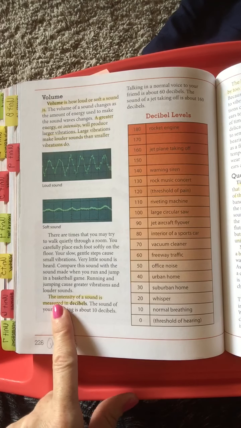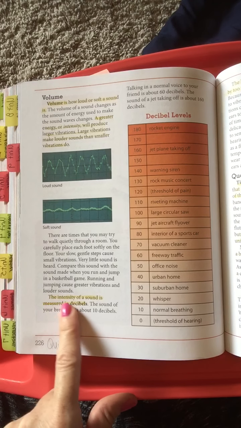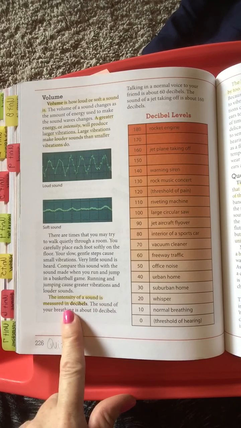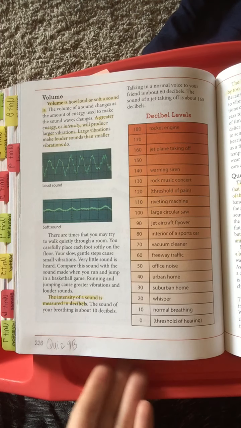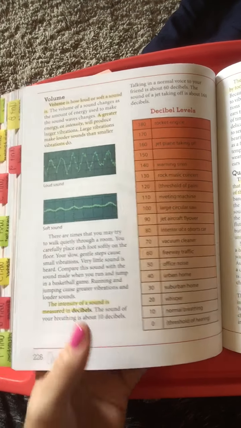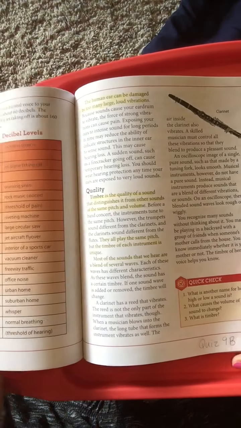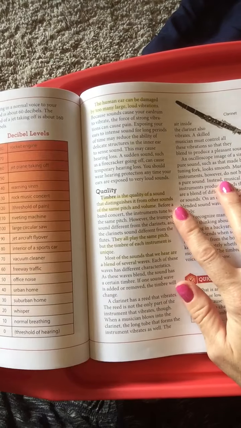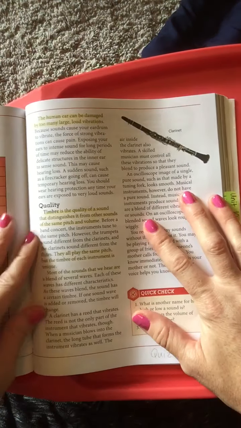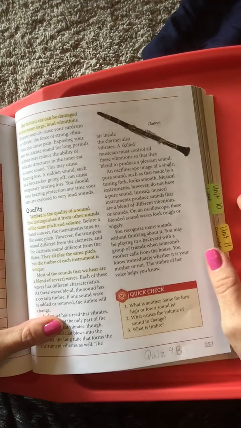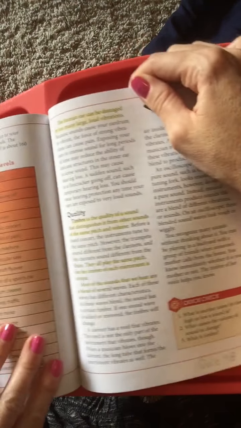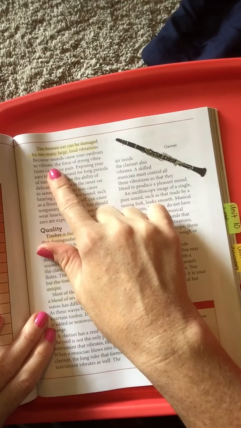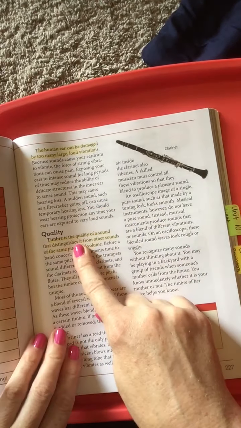Then down here, the first sentence of the last paragraph says the intensity of a sound is measured in decibels. Then if you look on page 227, here's the highlights for this page. Let's see if we can move it over a little bit more. There you go. We have the human ear can be damaged by too many large, loud vibrations. That's our first sentence on top of the page.